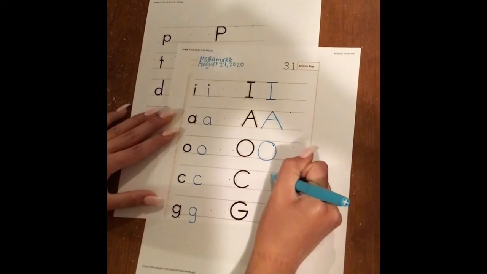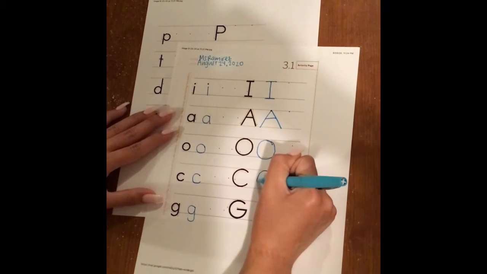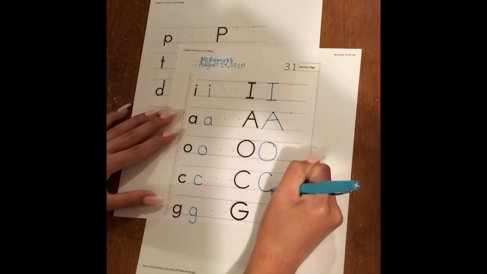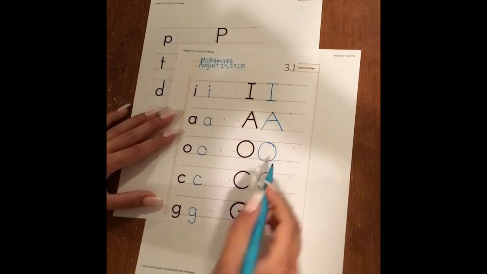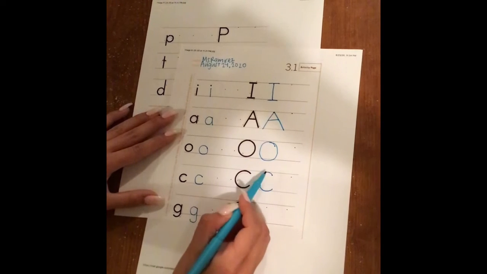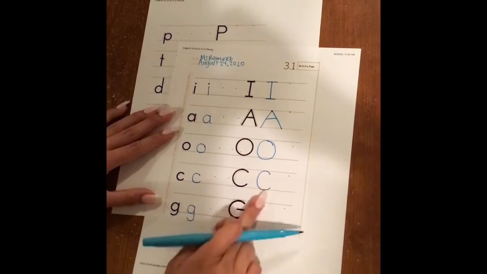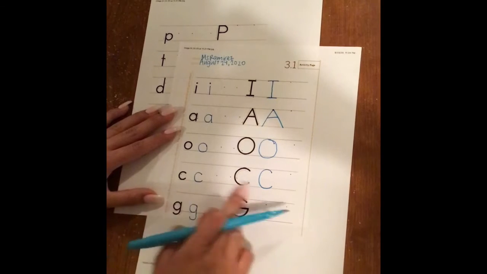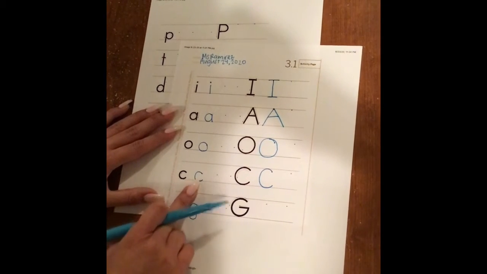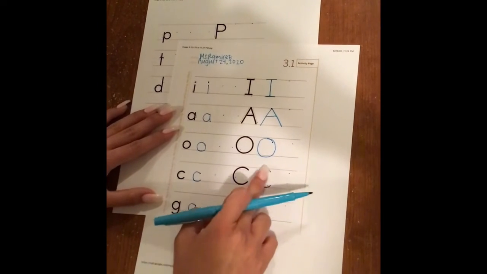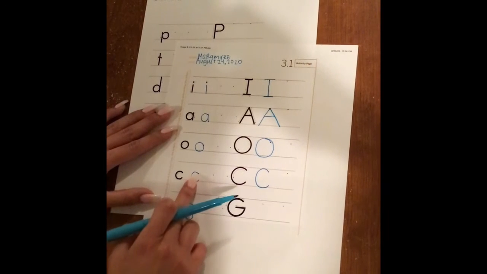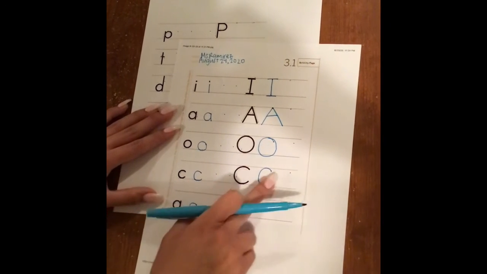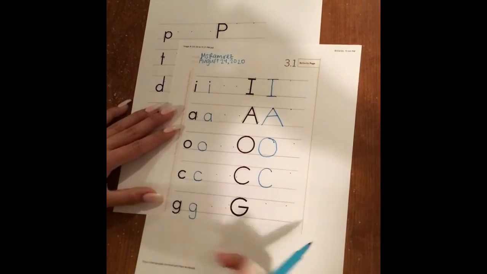You're going to start at the dot and go like this. It's half of a circle to the left, but it starts from the top line all the way to the bottom line. So you're using the whole space. It looks very similar to the lowercase one, but this one goes from the top line to the bottom line, while the lowercase goes from the dotted line to the bottom.